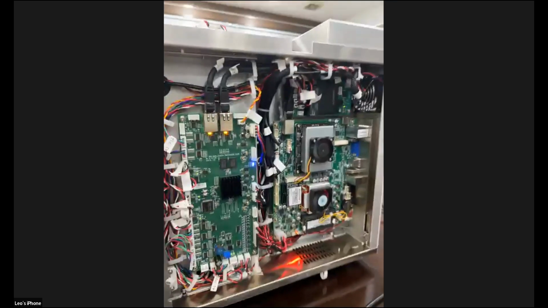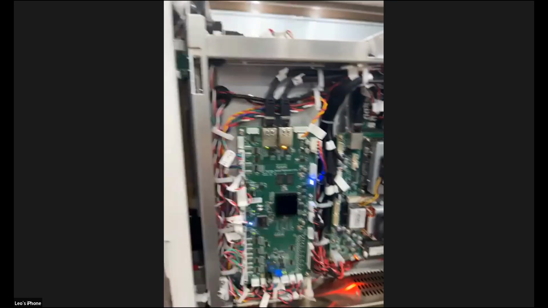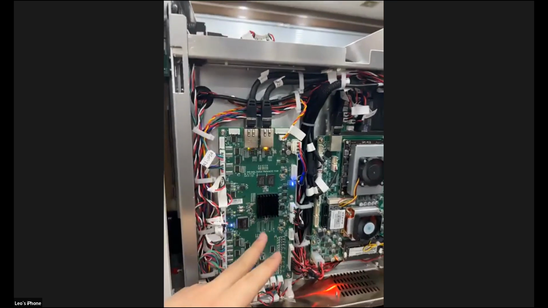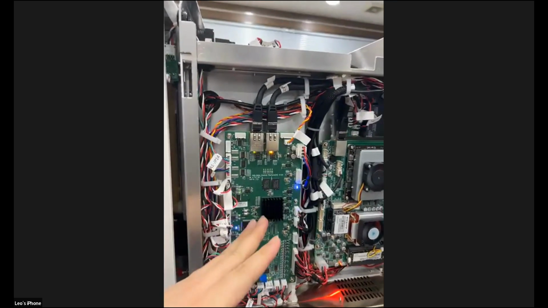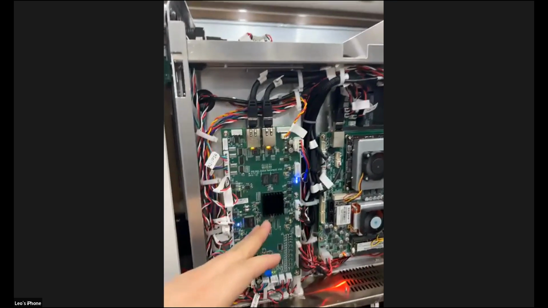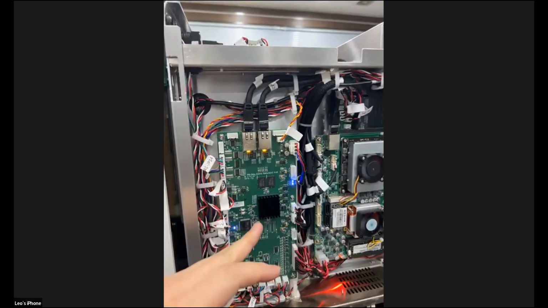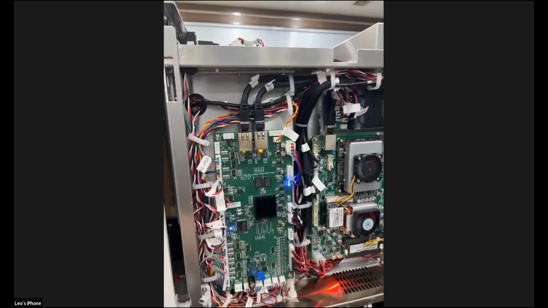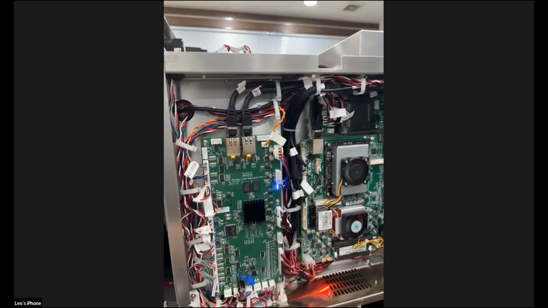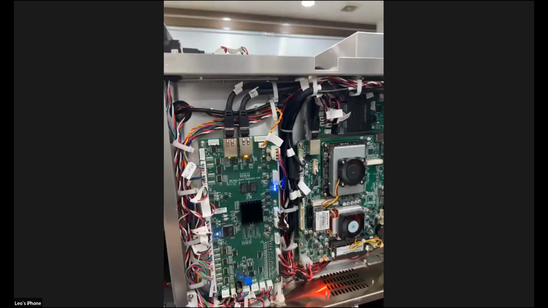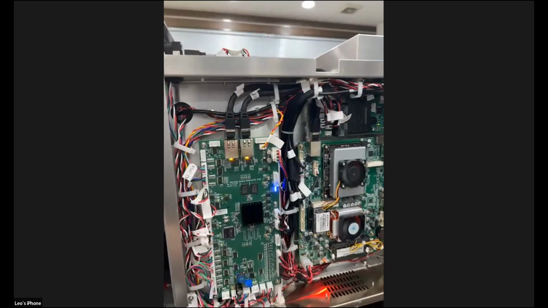This is from the right side of the machine. The first one is the control platform. We also call it the A1 board. It seems to have the same function as the 1000 plus A1 board.